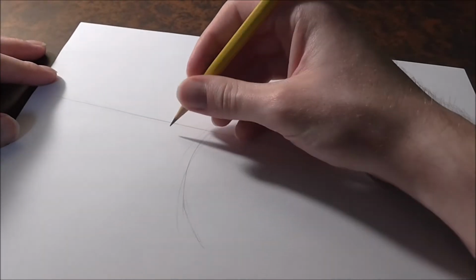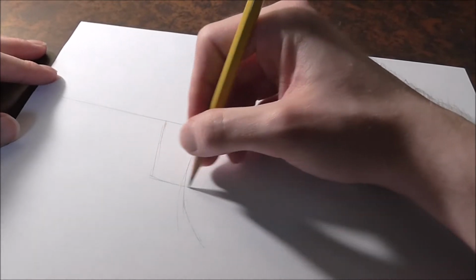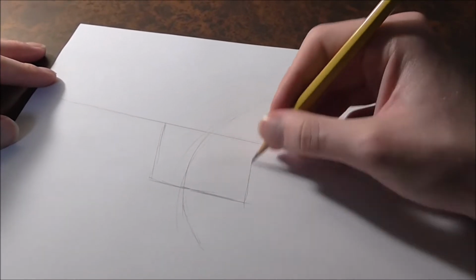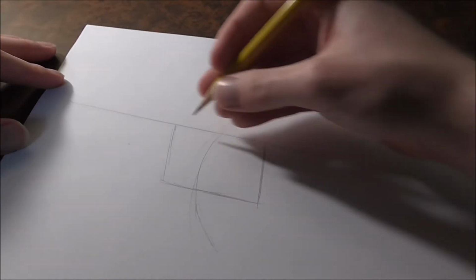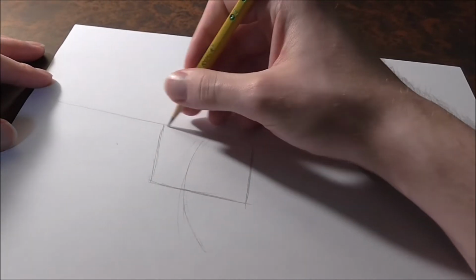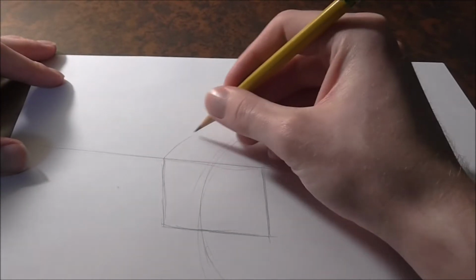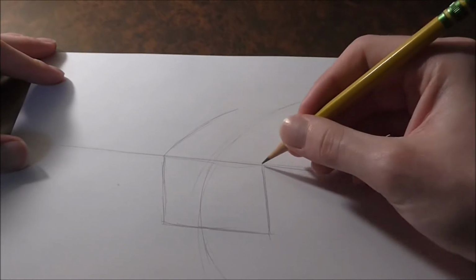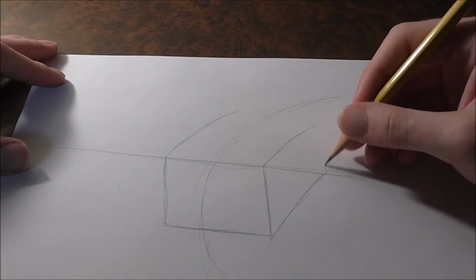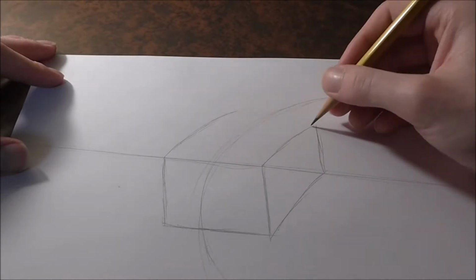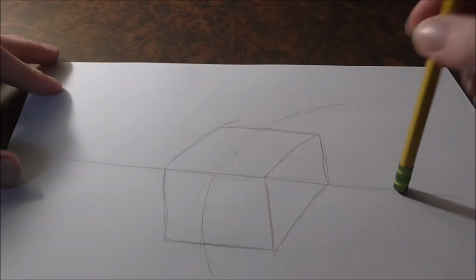Now we're going to draw in his body shape. It's going to be this kind of rectangle, and this is pretty much the shape that we're going to draw for the entire picture. So we got a rectangle there, and then we're going to curve it along here on the corners. Then we're going to connect it up like this, and then across like that. Actually, I can make it a little bit longer.